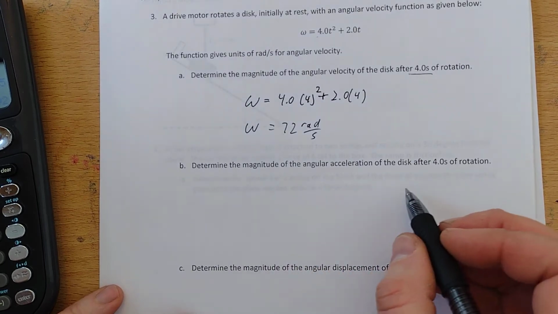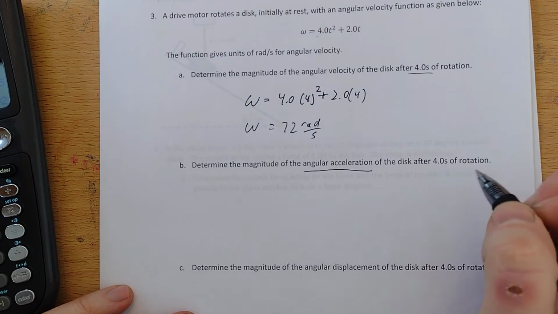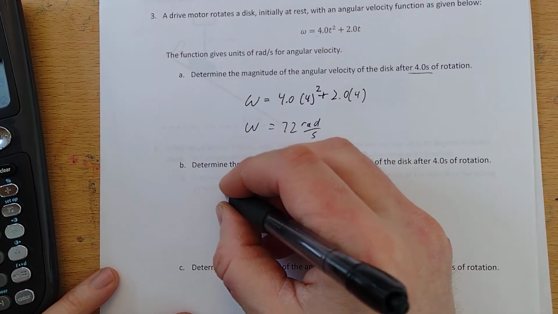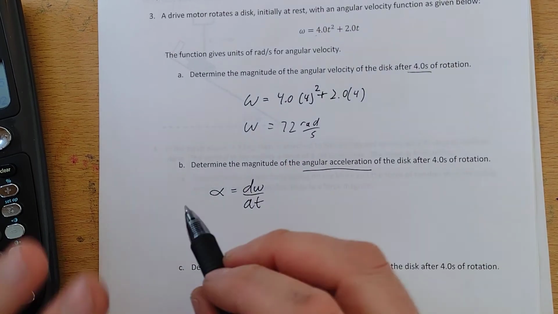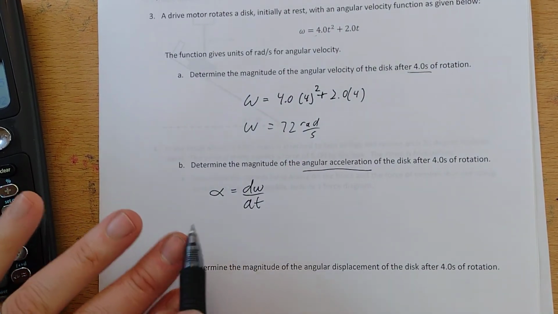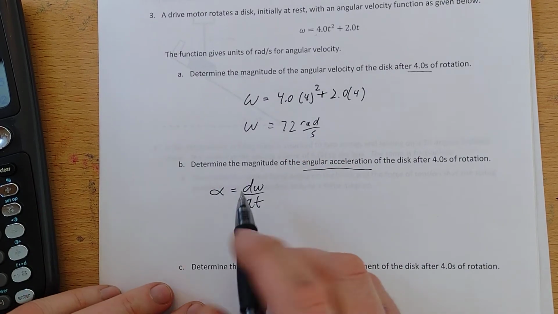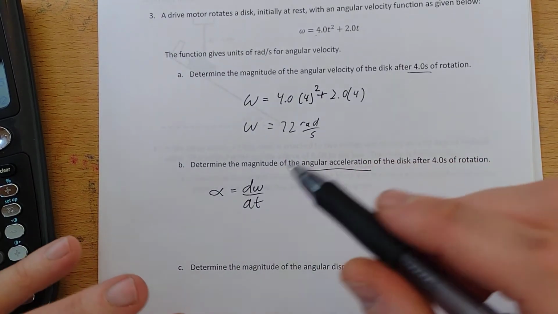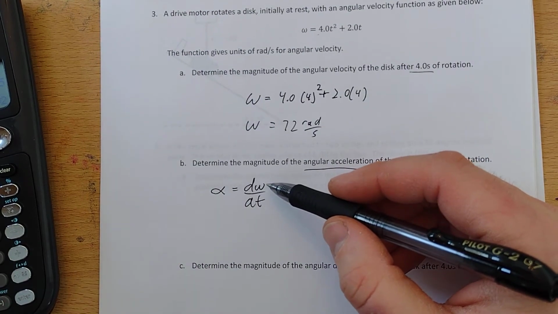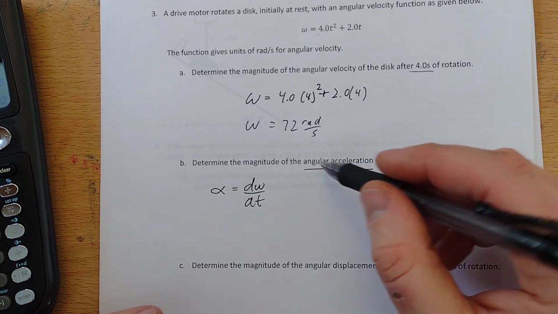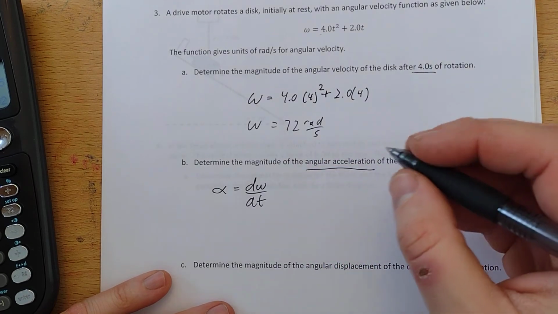Determine the magnitude of the angular acceleration of the disk after 4 seconds of rotation. All right, so angular acceleration, we have to do some calculus here. So alpha is the derivative of omega with respect to time. And remember, this is acceleration. Acceleration, whether it's linear or rotational, it's always the derivative of the velocity with respect to time, the rate of change of the velocity. So angular velocity or linear velocity. Don't get hung up on the word angular or rotational. Just read it as acceleration and you'll be in good shape.